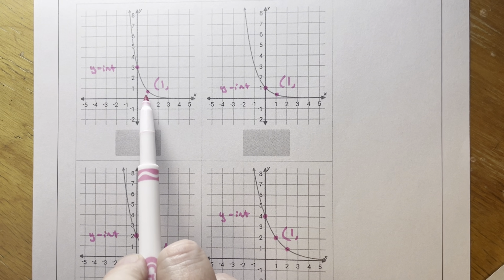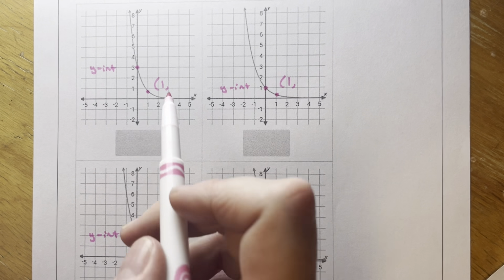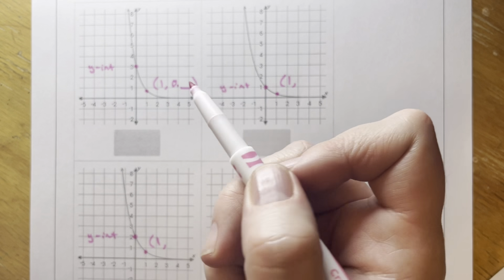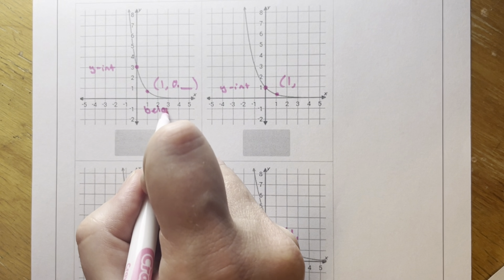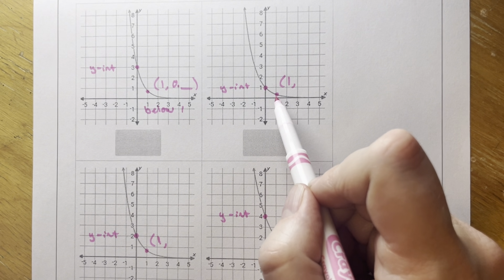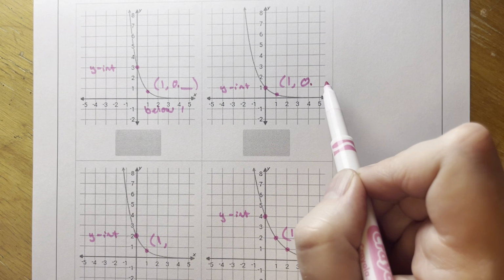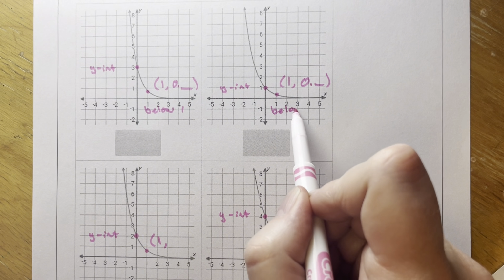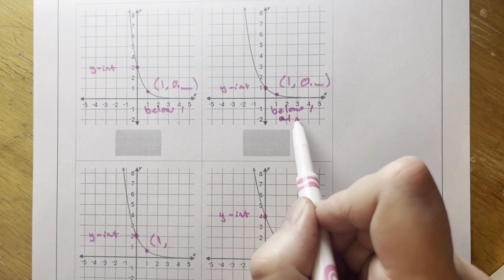And our x equaling 1 values, let's look at those. So our first x equaling 1 is just below 1. Not by a whole lot, but by something. And our second graph shows that we are again below 1, but by a lot more. So this is still below 1, almost 0.